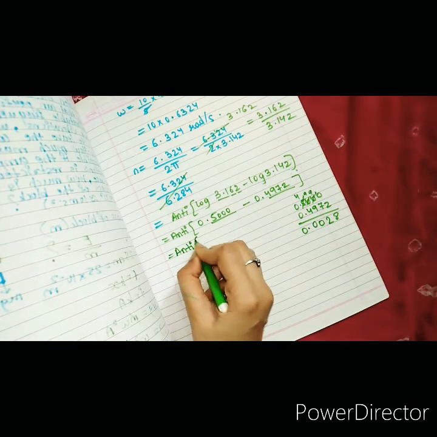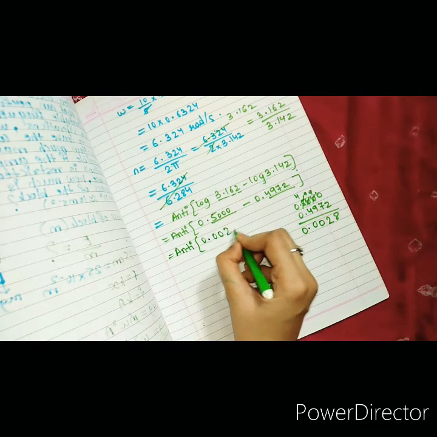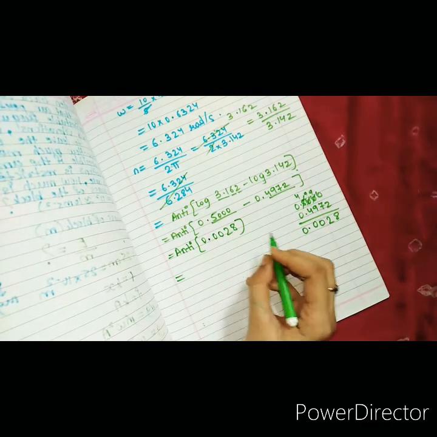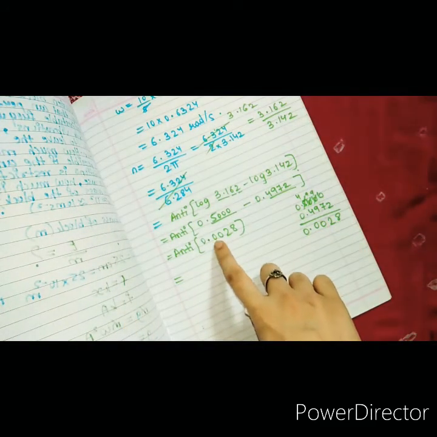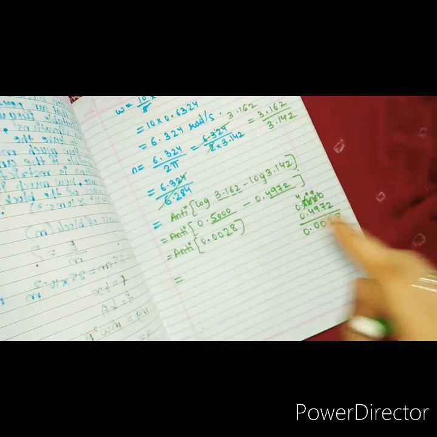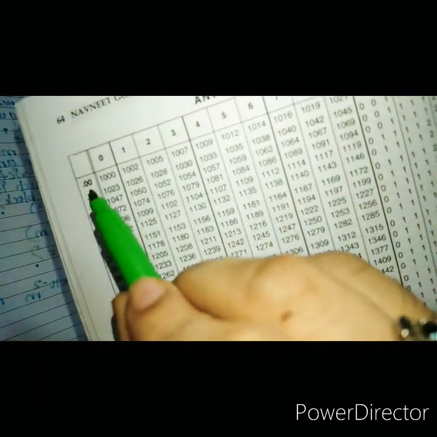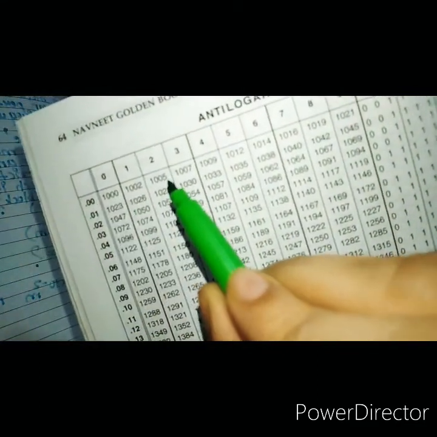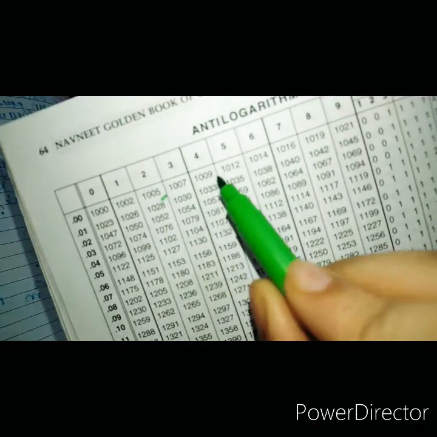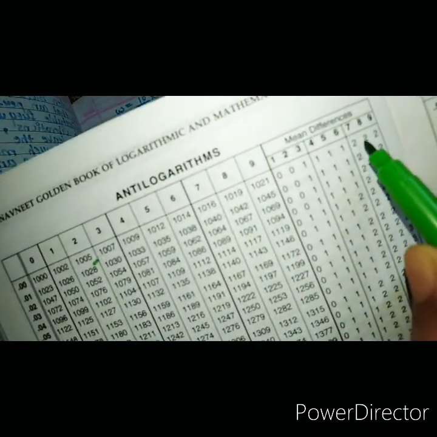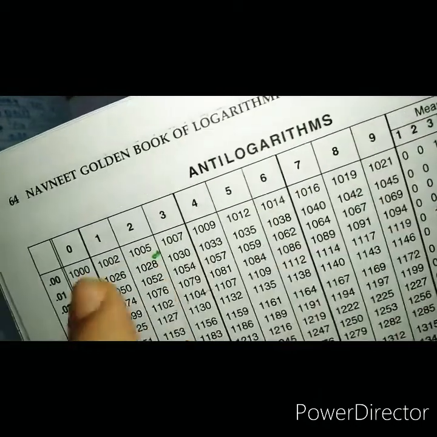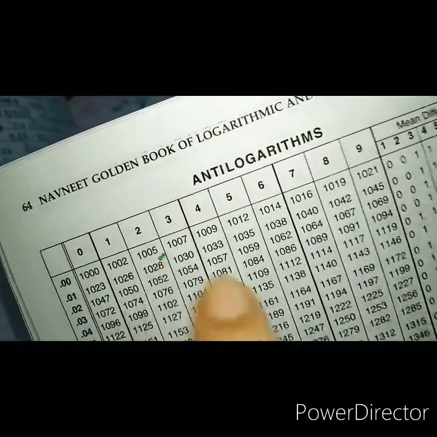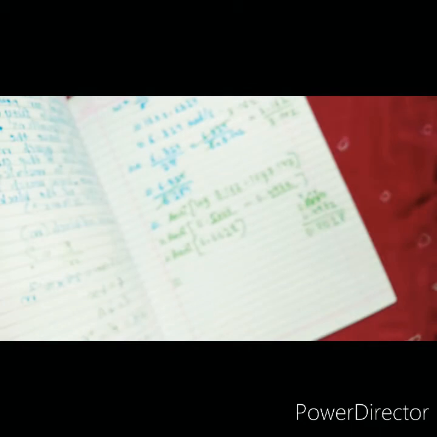So anti-log of 0.0028. Okay, let's see the anti-log of 0.0028. That is 0.002 and 8, that is 2, and here it is 1.005 plus 2, that is 1.007.